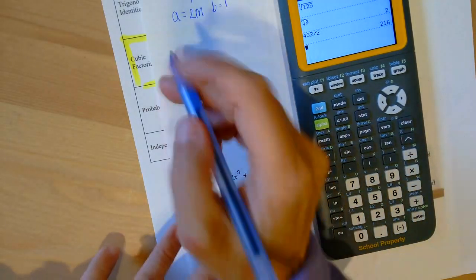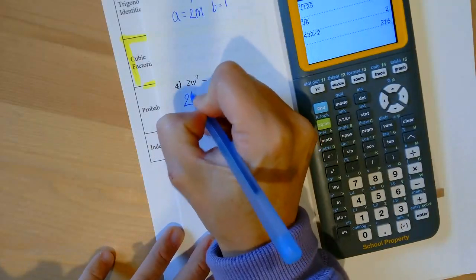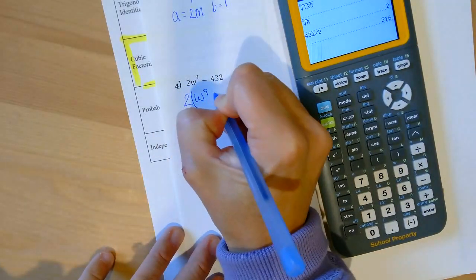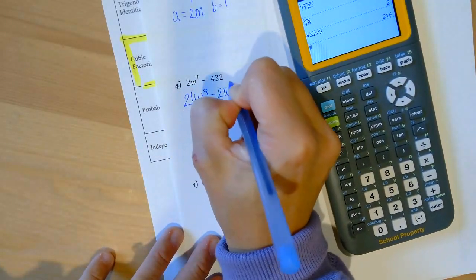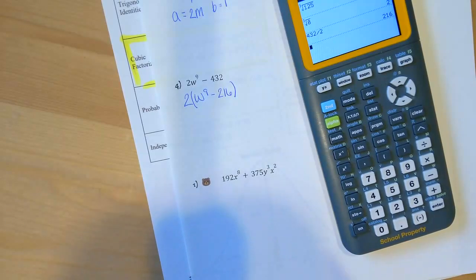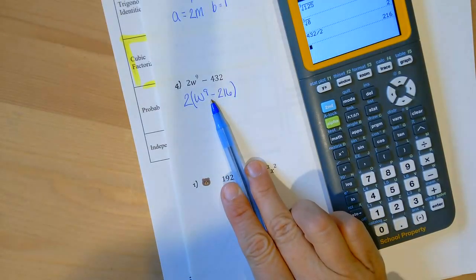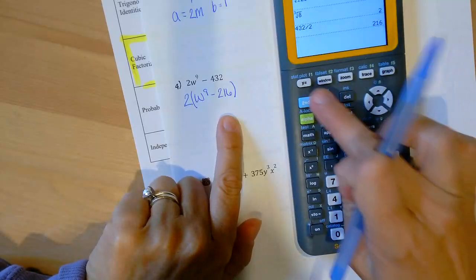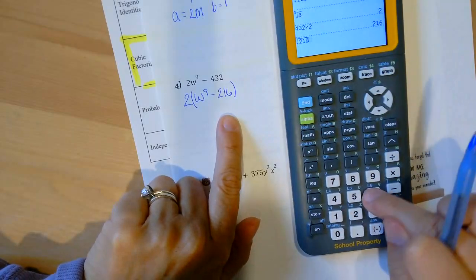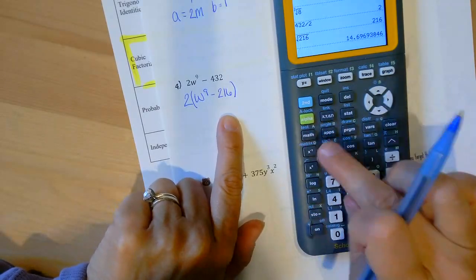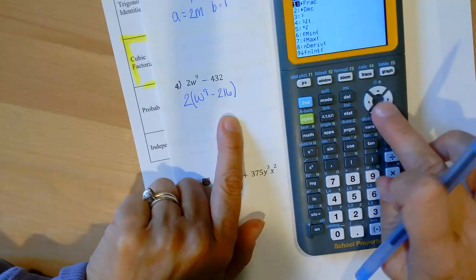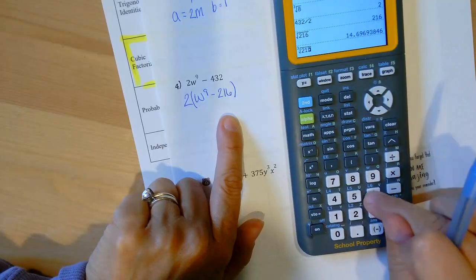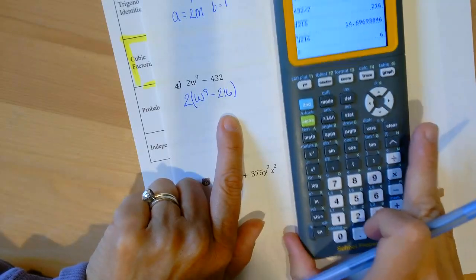432 divided by 2 gets me 216. So I'm going to pull out the 2. I have w to the 9th minus 216. So now again, I'm saying it's a difference. Is it a perfect square or a perfect cube? Let's see, is 216 a perfect square? So I can hit my square root, 216. Nope, not a perfect square. Is it a perfect cube? 216 is a perfect cube.